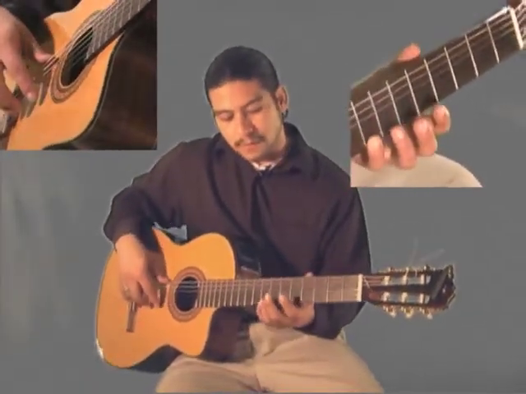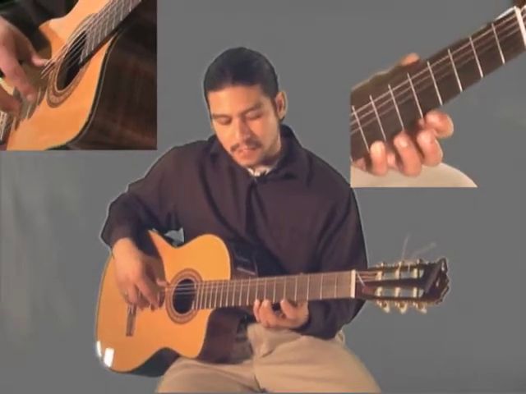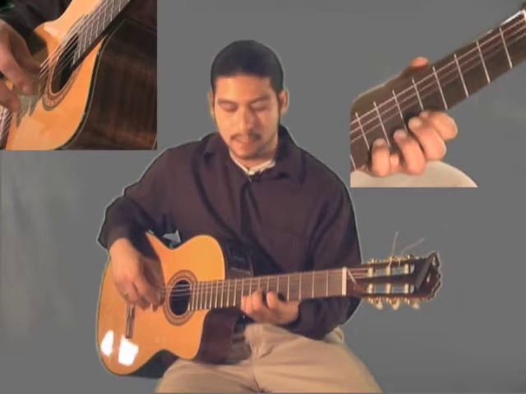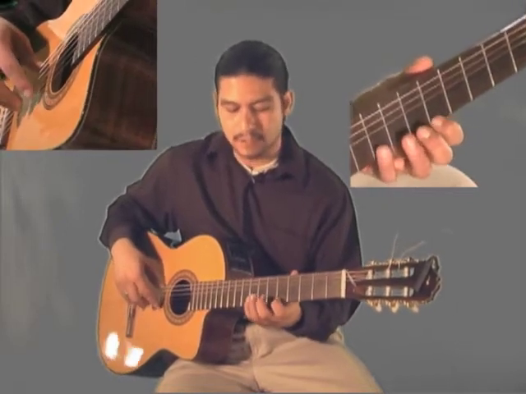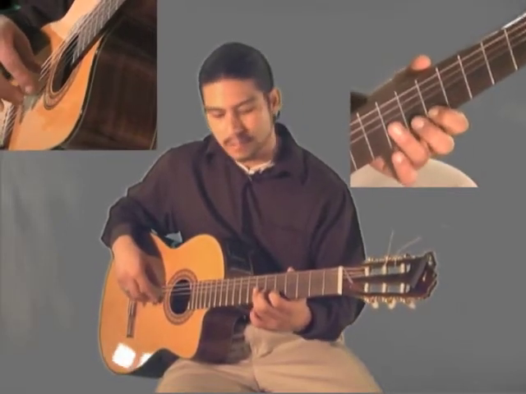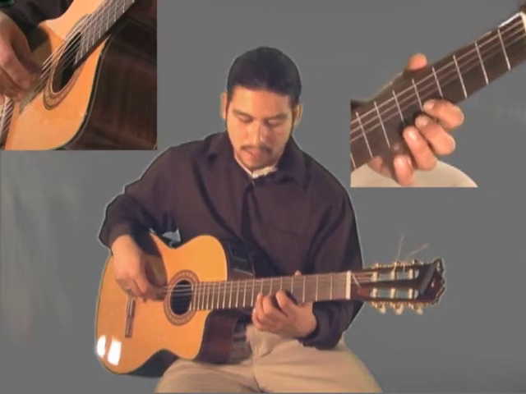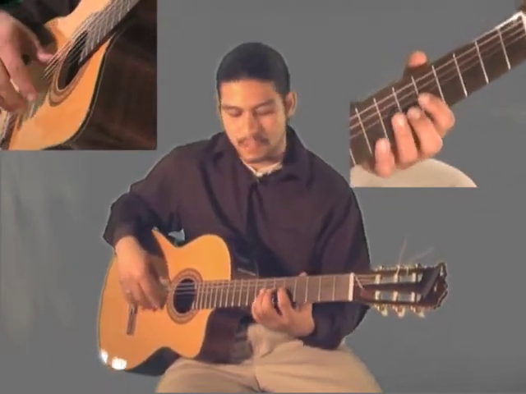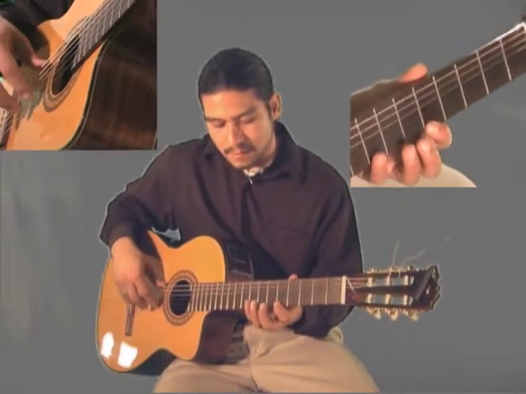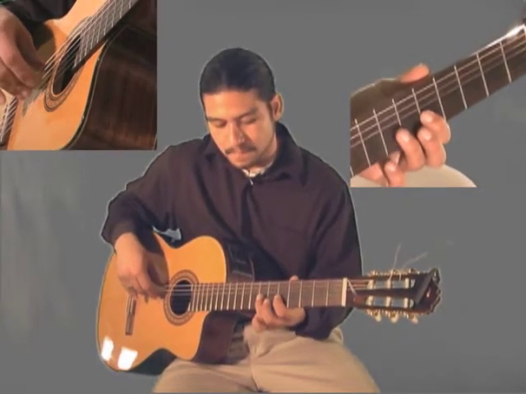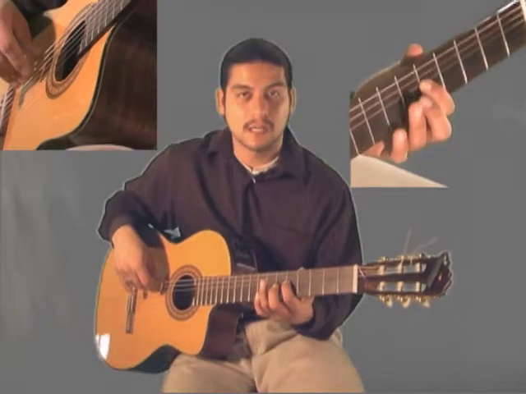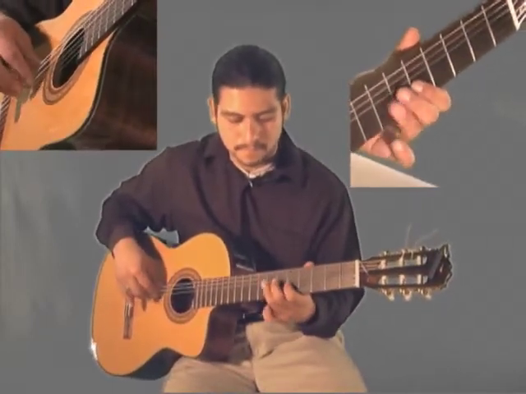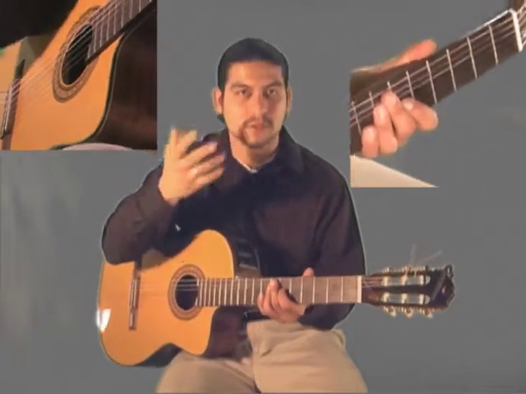So the notes that I'm using right now are C, A, D, C, A, G, E, D, A, D, C, A, G. Okay, so it's pretty easy. A lot of blues players do that scale. It's really good. It has the blues sound to it.